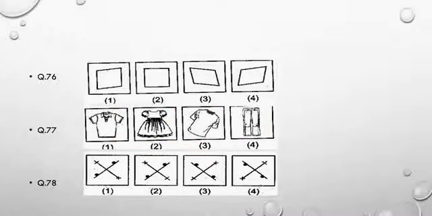Let's go to question number 78. There are 4 options given. There are 2 lines which are intersecting each other, and at the end of these lines there are some signs. So let's see the signs carefully. One is a plus sign in the problem figure 1.